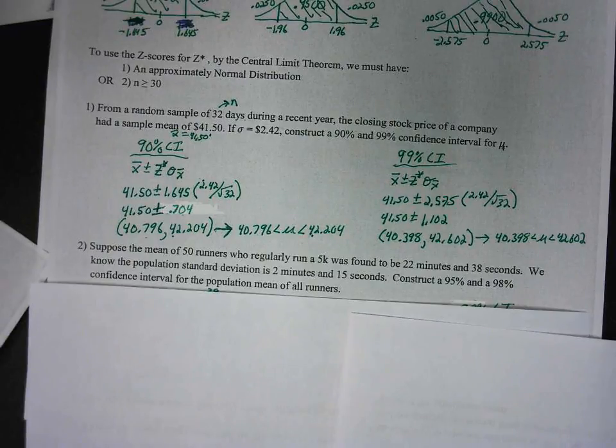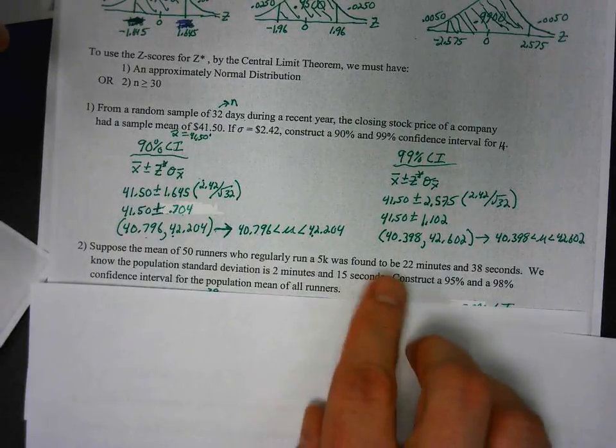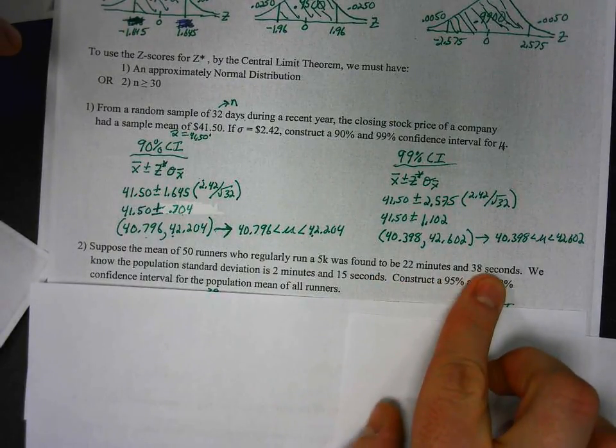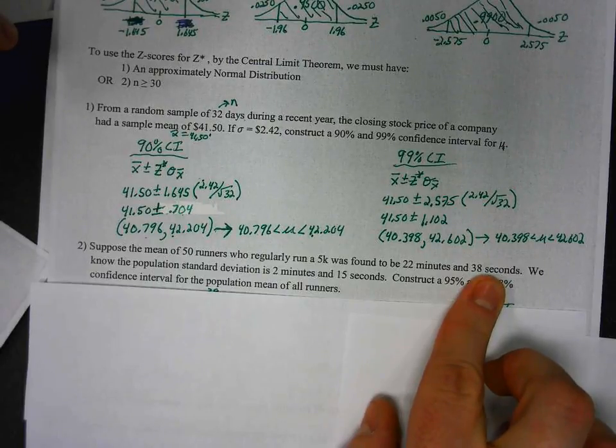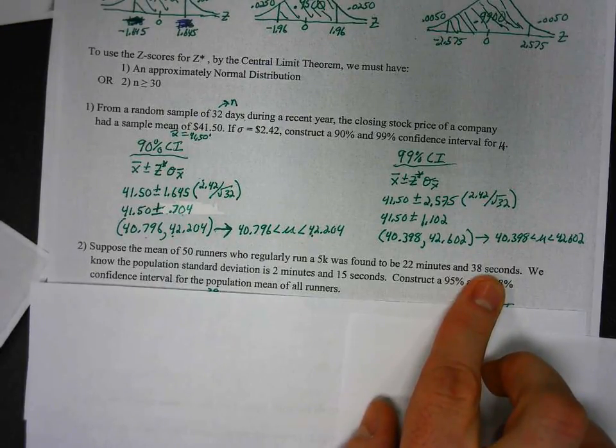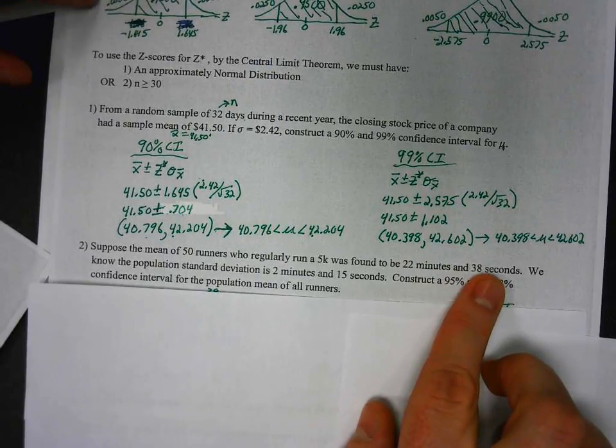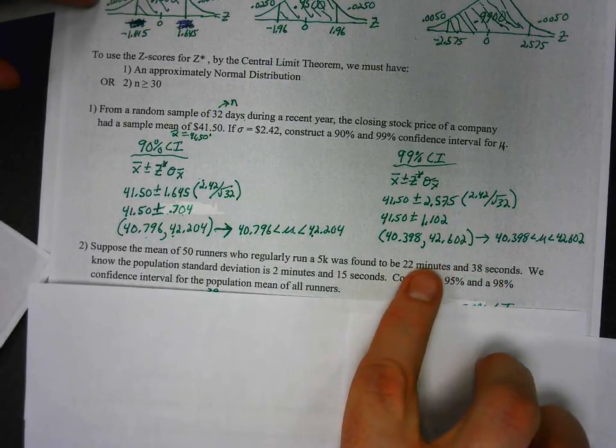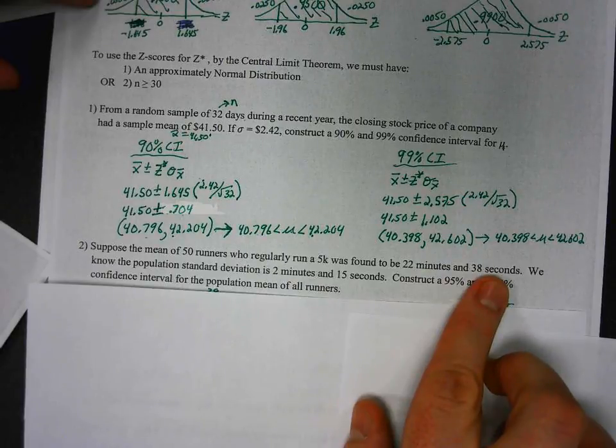Okay, so this one has a little trick to it at first. They give you the times in minutes and seconds. So you've got to be careful with that because the units are not the same. One's in minutes and one's in seconds. So what you have to look at is converting either to just minutes or just seconds.